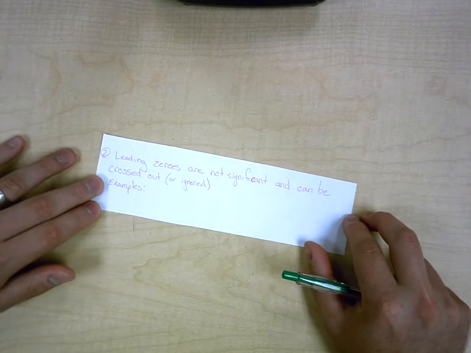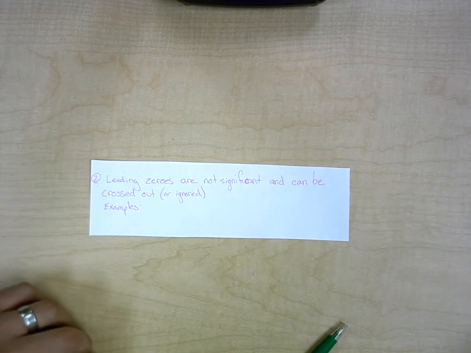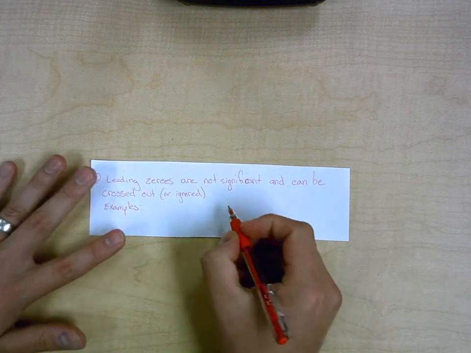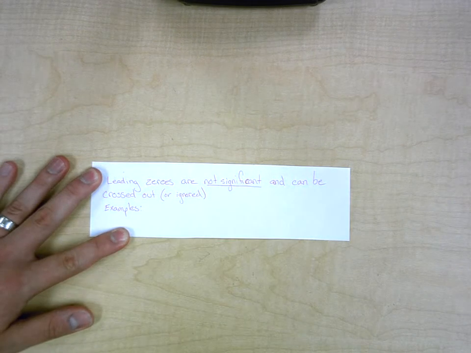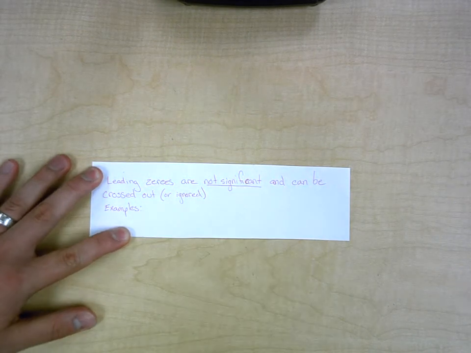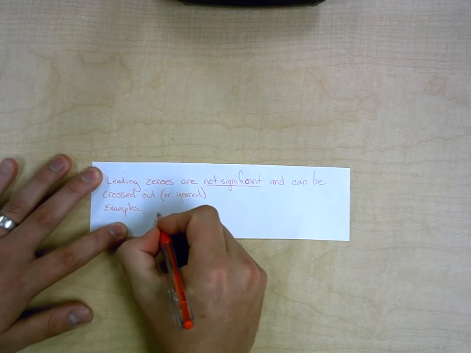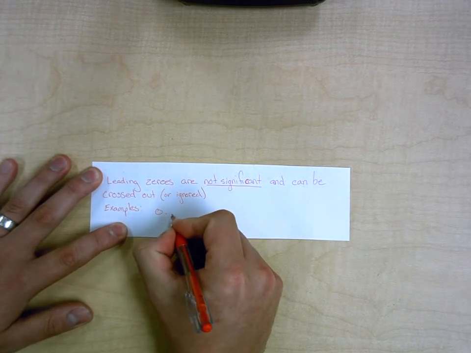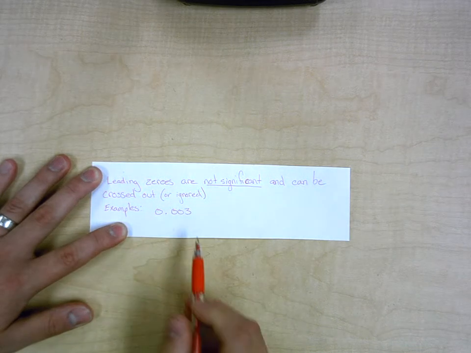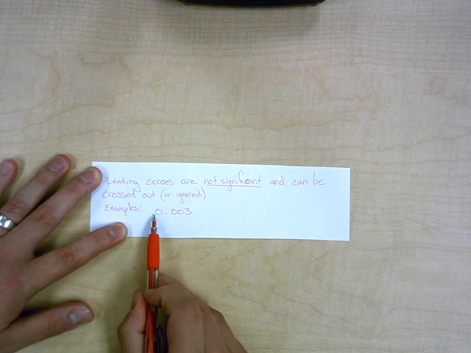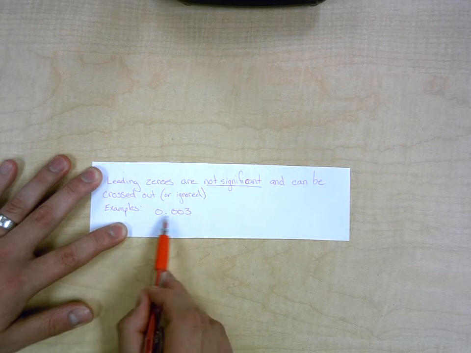Rule number 2 says all leading zeros are not significant and can be crossed out or ignored. Okay, so not significant in this case. So let me show you an example. In the number 0.003, we notice that we have zeros that are leading the way. That's what our leading zeros are. They're the ones out in front.